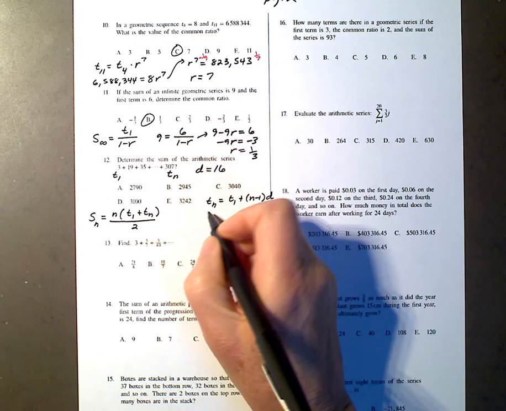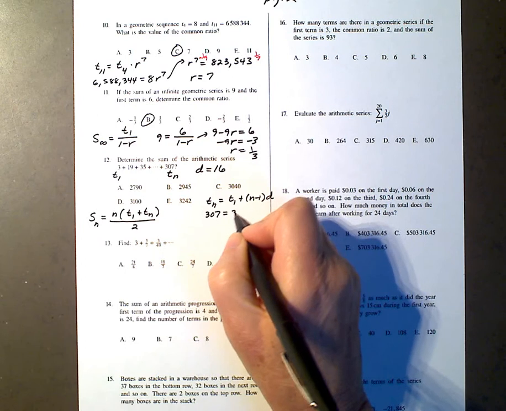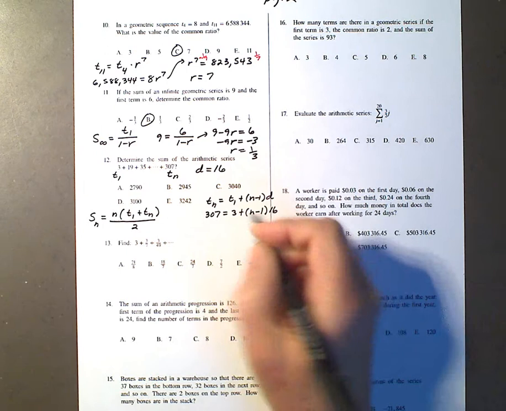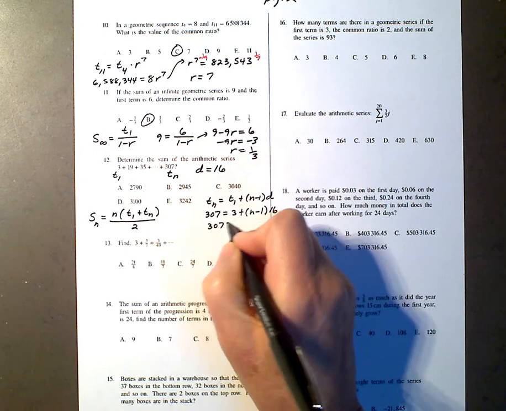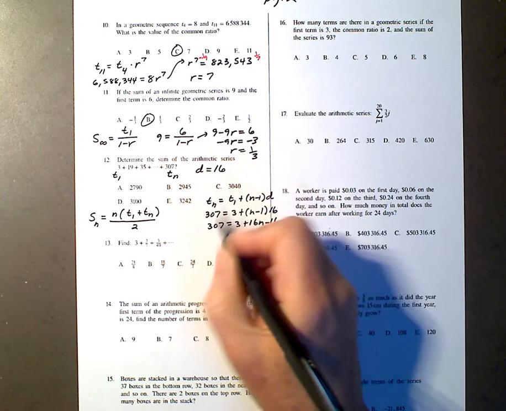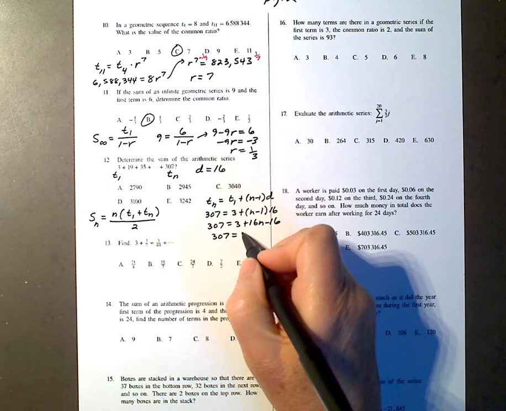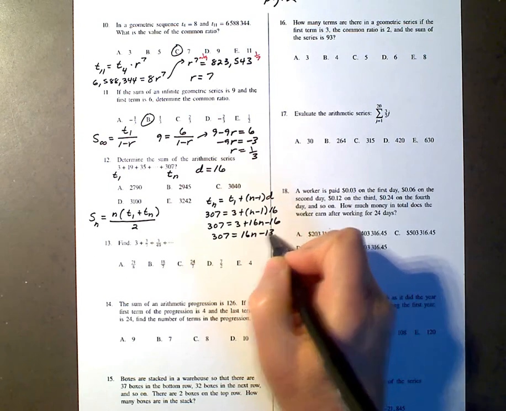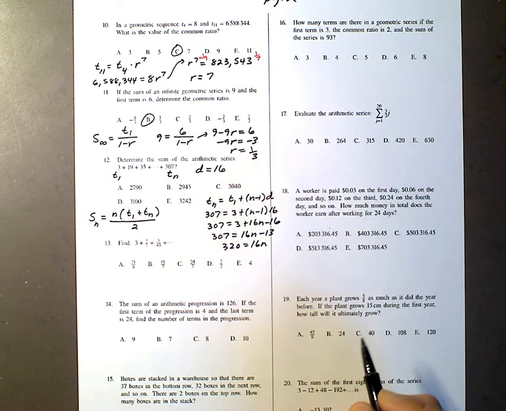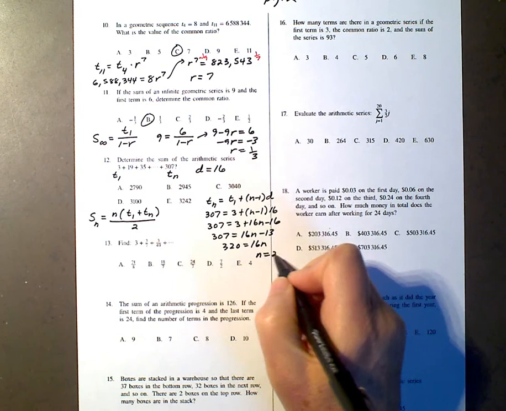So 307 is equal to 3 plus n minus 1 times 16. I'm going to solve this for n. So 320 is 16n, so dividing through I get n is 20. So that must be the 20th term.